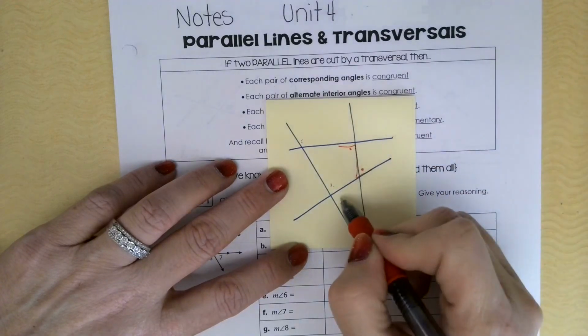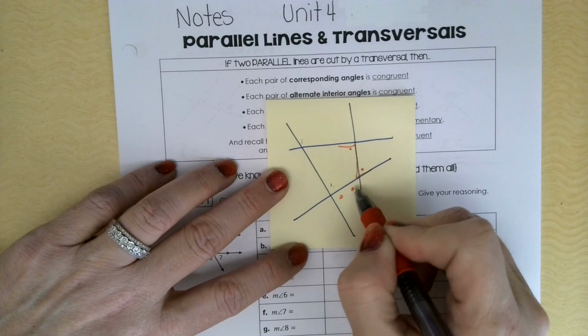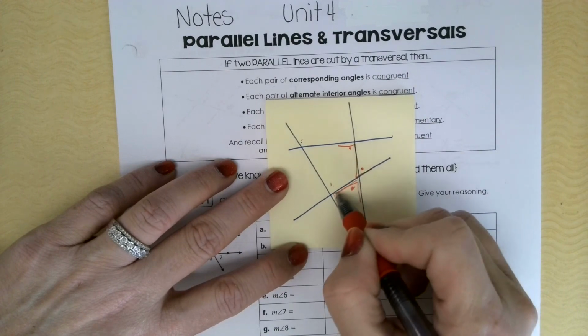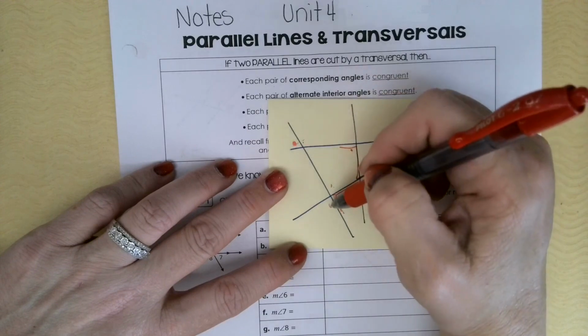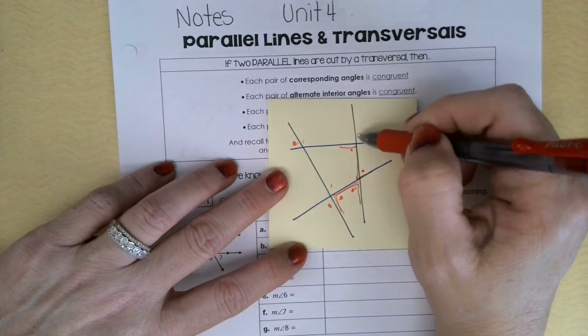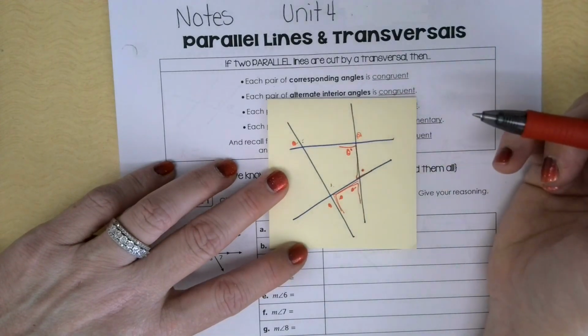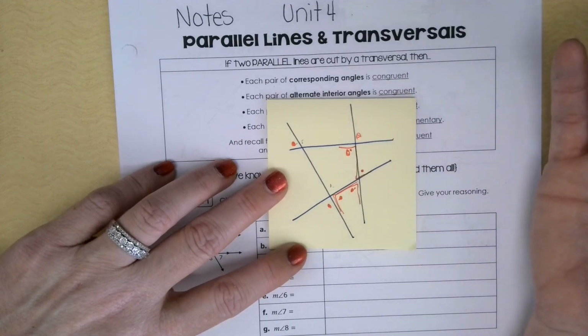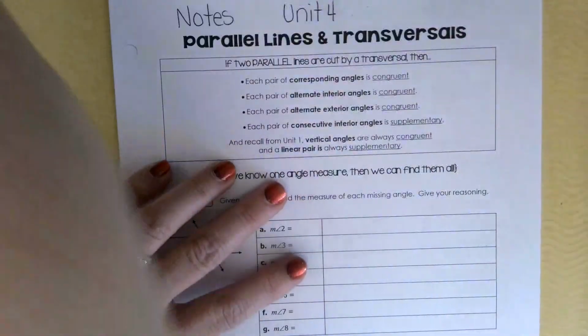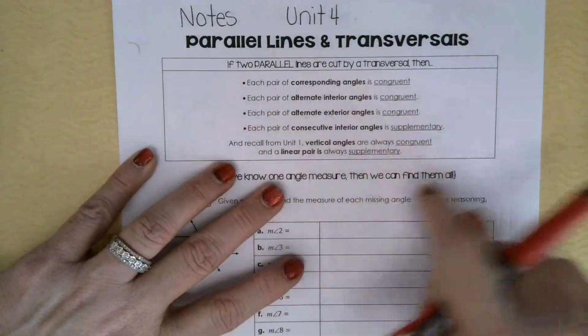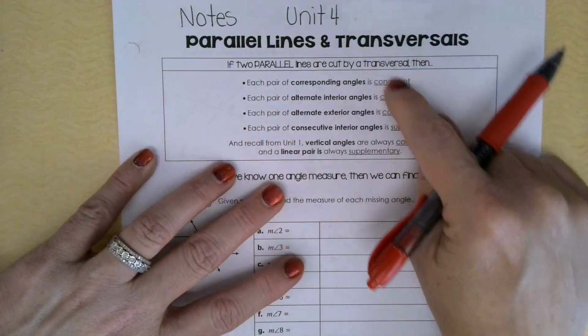I still have same side interior angles here and here. I can draw a C, same side interior. I still have same side exterior angles here. I still have vertical angles here. Okay, so the names are still there, but there's no angle relationship. So now when we make the lines parallel, neat things start to happen.